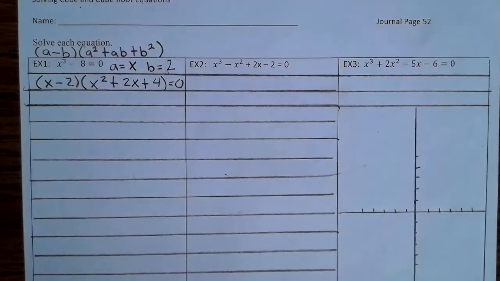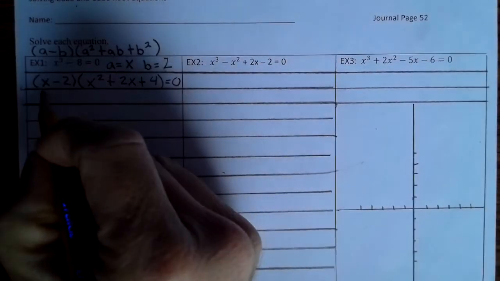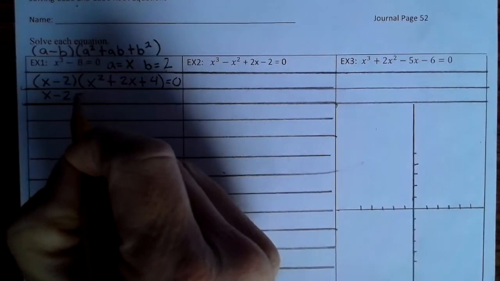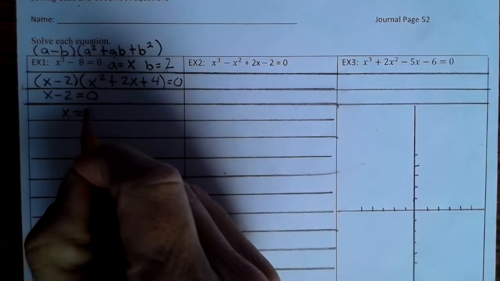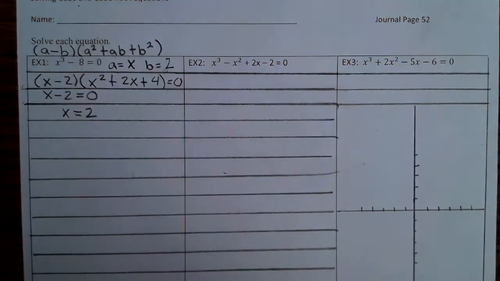Okay. Now we can set x minus 2 equal to 0. So we solve that, x equals 2. Okay, so there's one of our solutions.